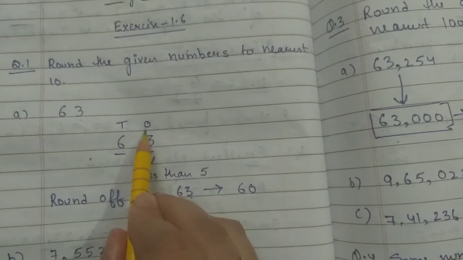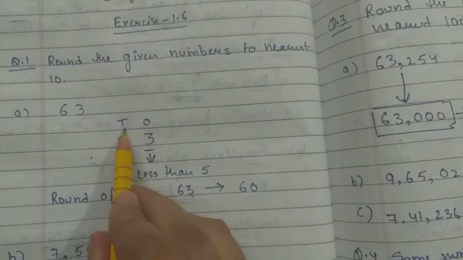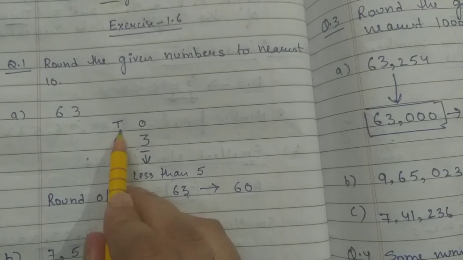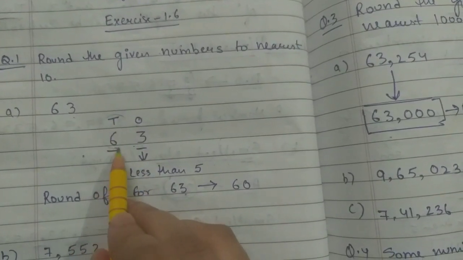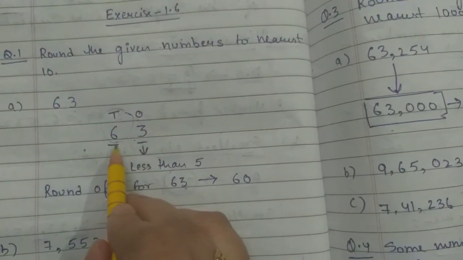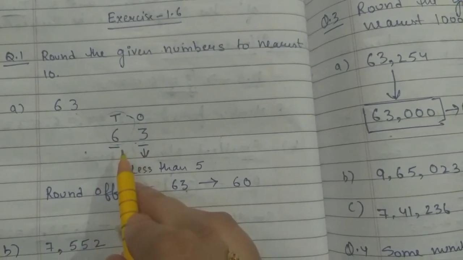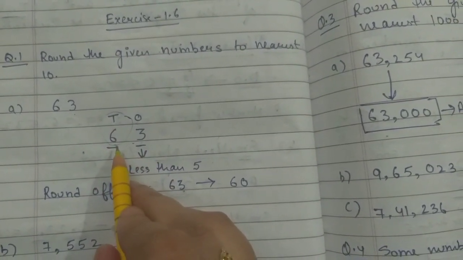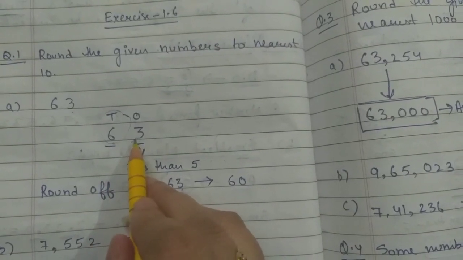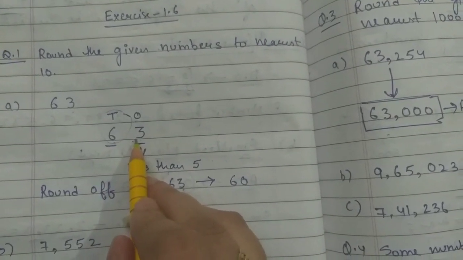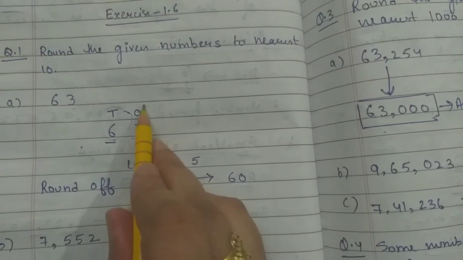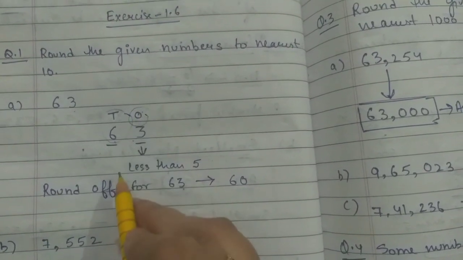3 lies on the ones place and 6 lies on the tens place. The second step is to identify the place which is to be rounded off. So here we want to round off the tens place. Okay. So according to the rule, now what do we have to do? We have to look at the next place. So we just need to look at the ones place here.